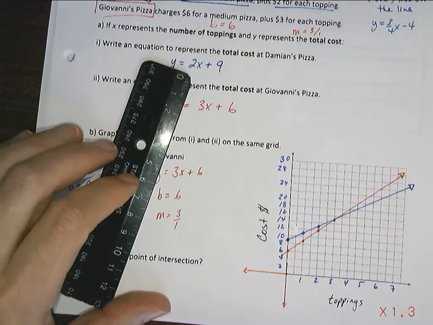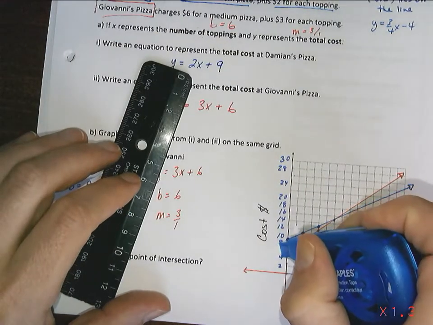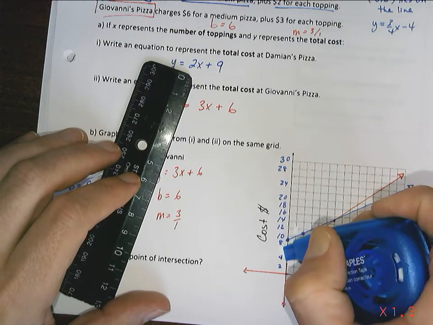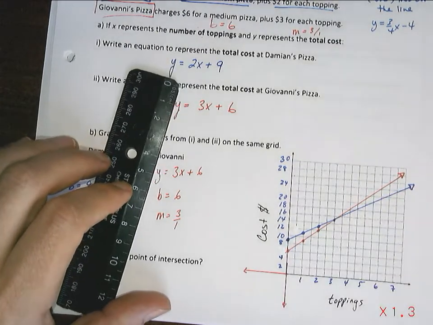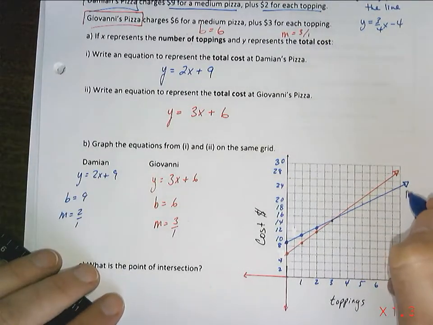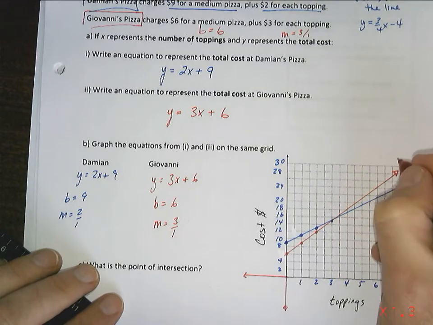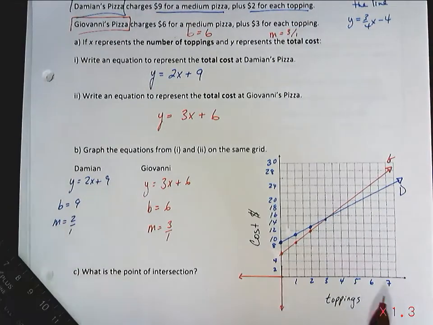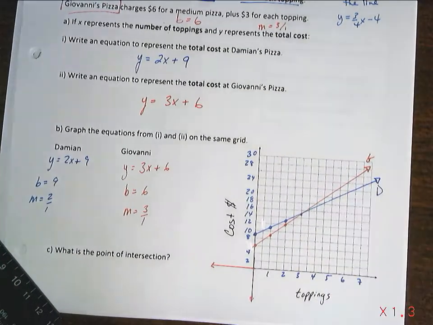Now, I made a mistake. I sort of let that bleed through a little bit. So I'm going to get rid of it because I made such a big deal about it. Okay. So we've got Damien's pizza here, and we've got Giovanni's pizza here. And you can tell that Giovanni's pizza has a steeper slope. 3 is a larger number than 2, so it's definitely a steeper slope.